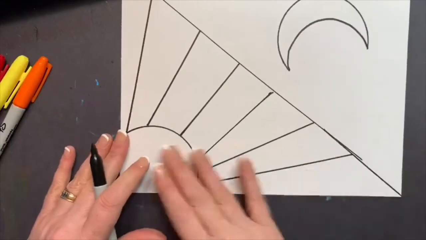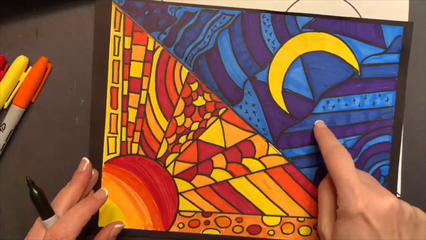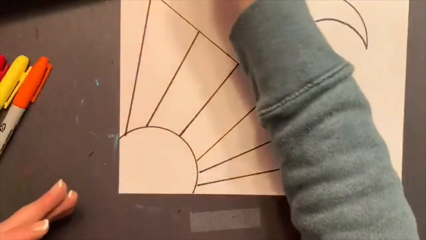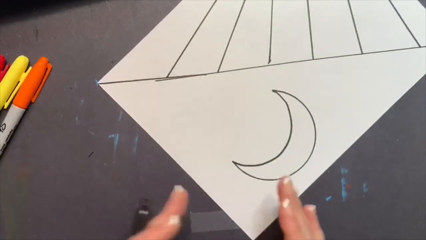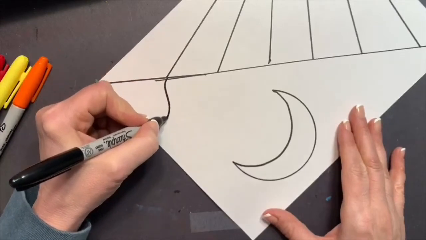Okay, now that you have your lines drawn over here, we're going to draw a few lines on this side as well. But we're not going to do the same rays. We're just going to do nice organic or squiggly lines to separate some sections so that when we put our patterns in and our colors, we've just got some sections to work with.